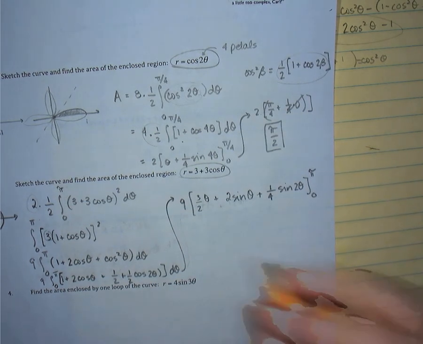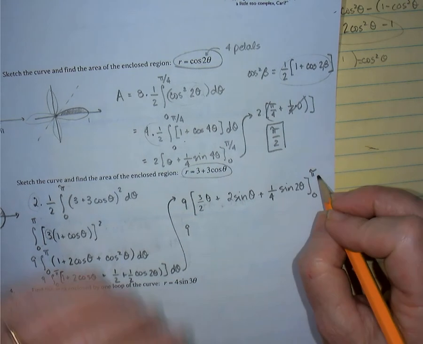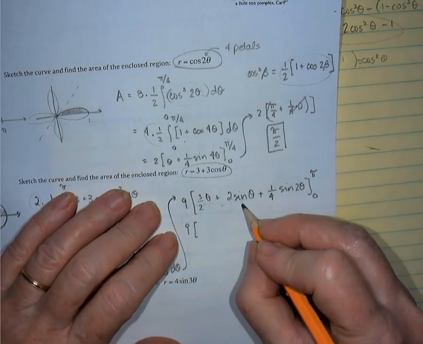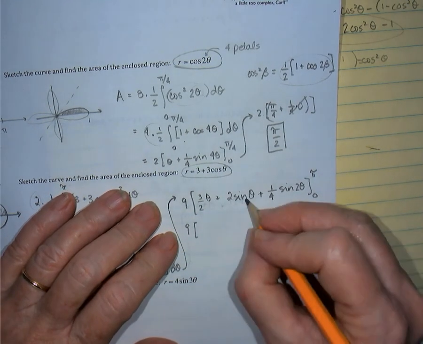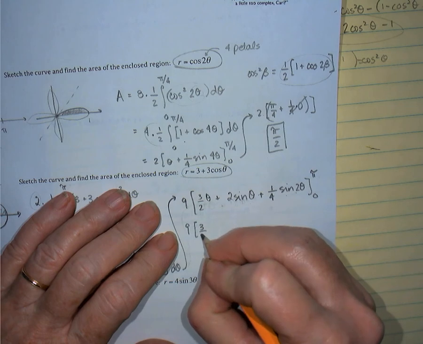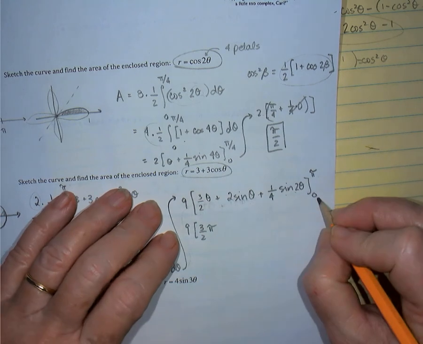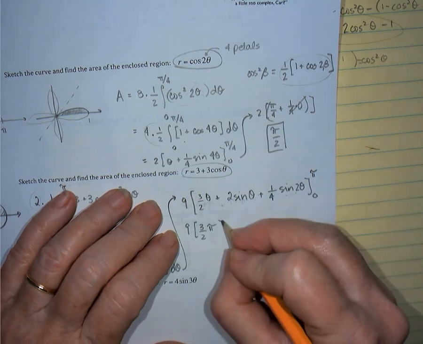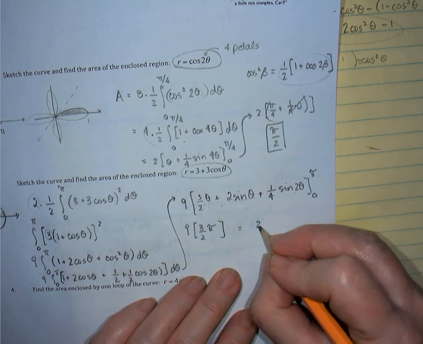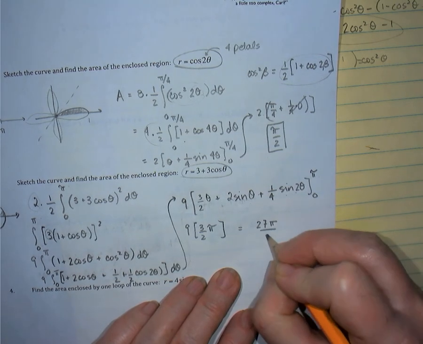Okay, well, what I know is that if I plug a pi in, sine of pi is 0. So that's going to give me 0 for these two. So I'm just going to have 3/2 of pi. If I plug a 0 in, that's going to give me 0 all around. So my total area is just going to be 27 pi over 2.